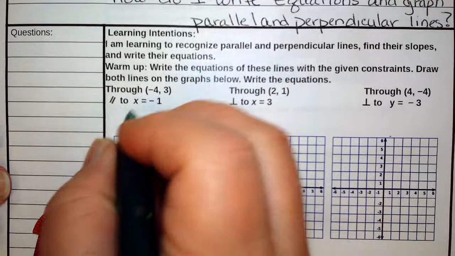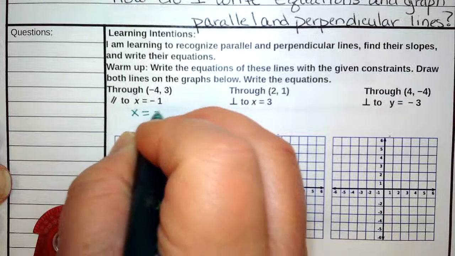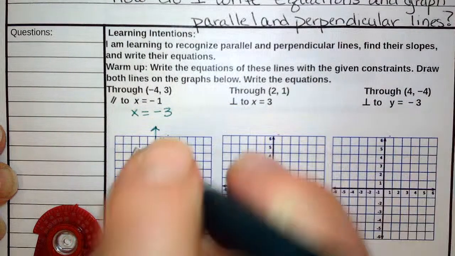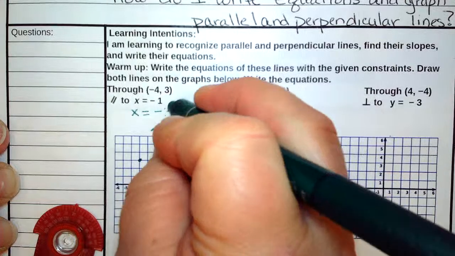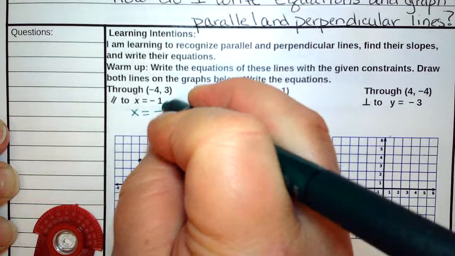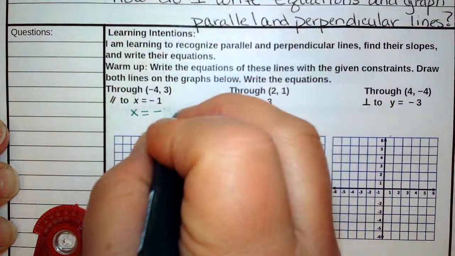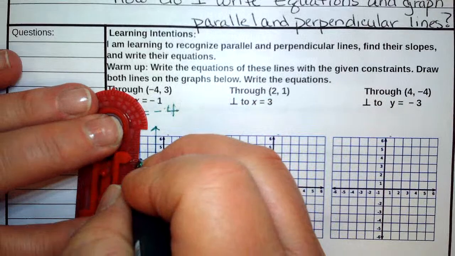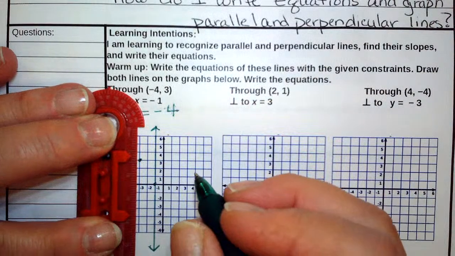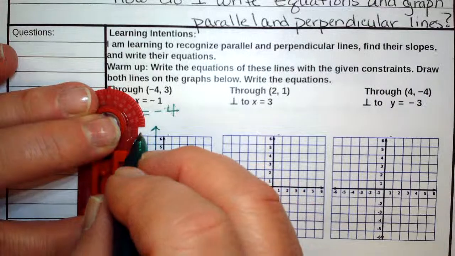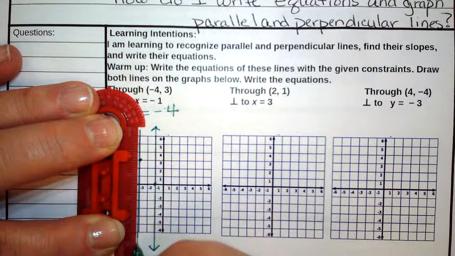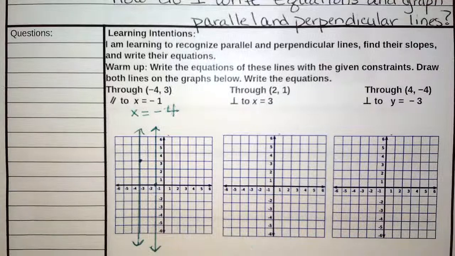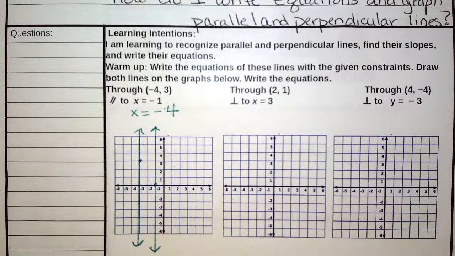Well, x has to be -4, because it's going to be that perfectly vertical line. So if we're looking for something parallel and it's vertical or horizontal, you just really have to think about what it means.